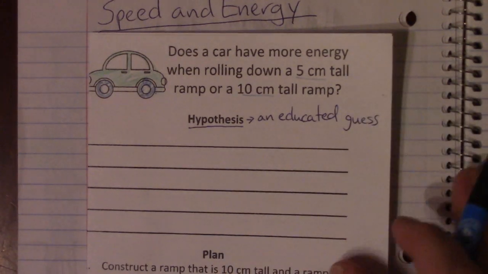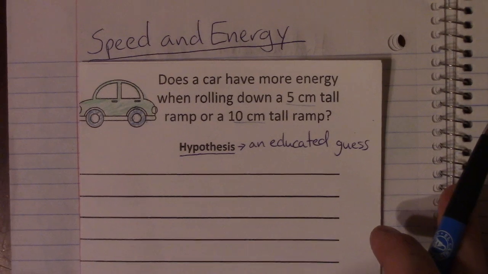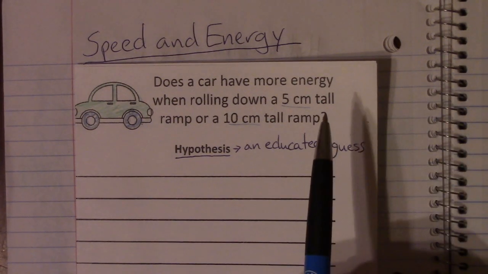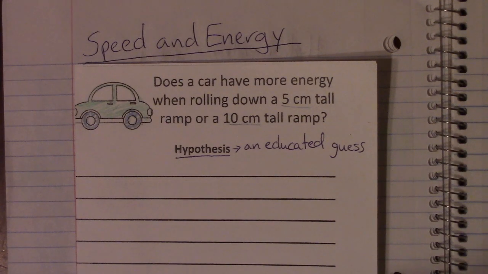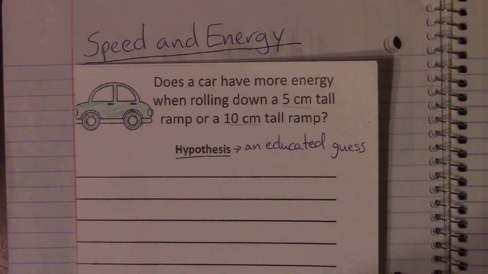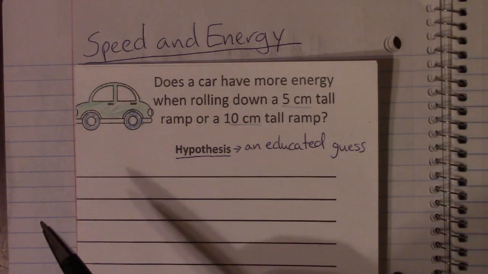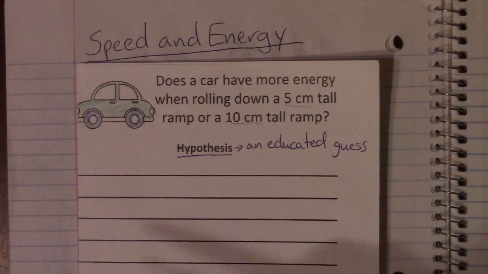So if you recall the experiment that we saw with the dominoes, if you recall looking at the roller coasters and how the two different types of energy work with running a roller coaster, you have potential energy, you have kinetic energy. Remember, potential energy is stored energy, kinetic energy is moving energy.